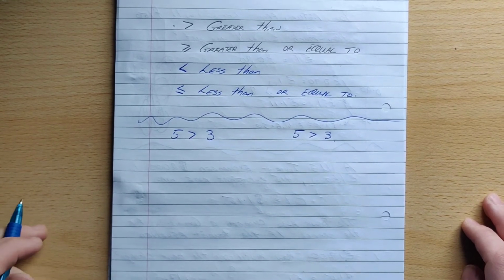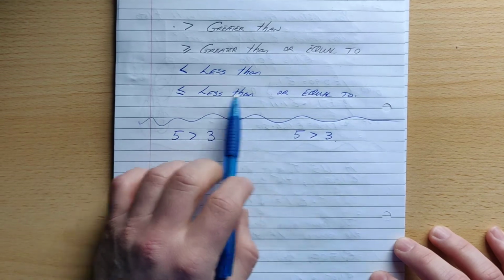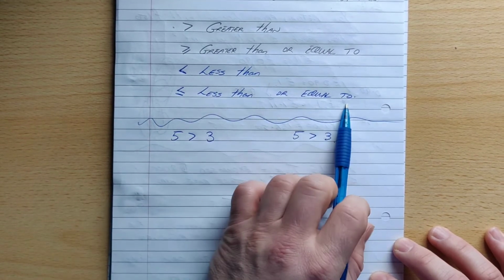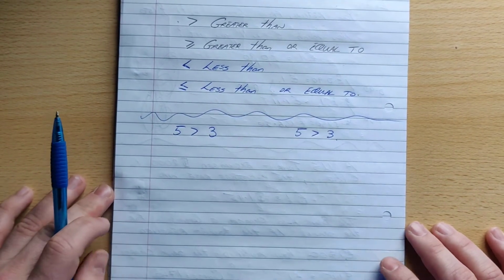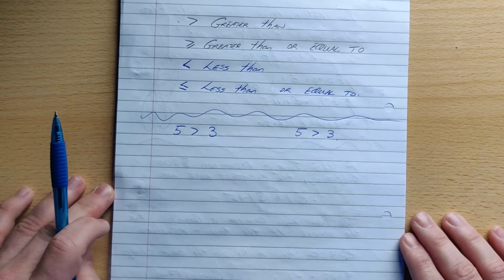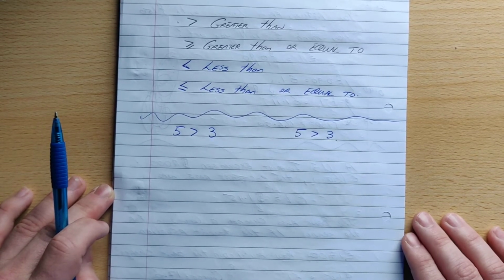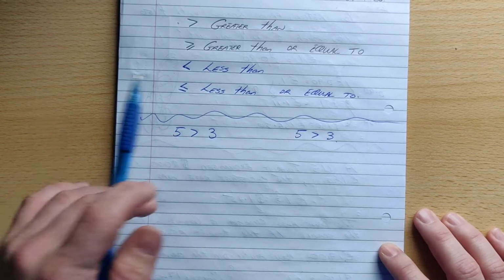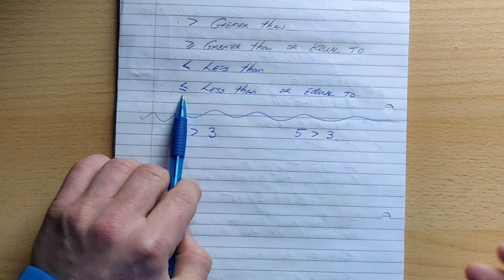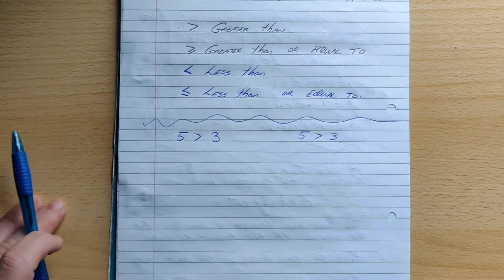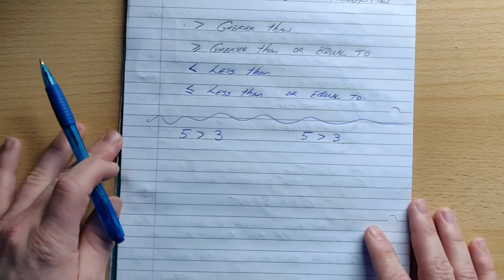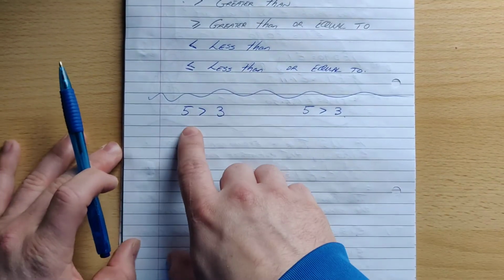It might sound a bit confusing. If it has both words, less than or equal to, then both options apply. 4 is less than 10. 4 is equal to 4. So you could say 4 is less than or equal to 4. So it is true for both cases. Okay, now, just one or two of the basic rules at the end.